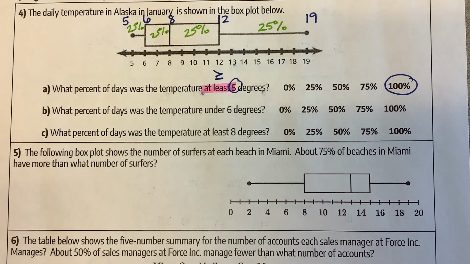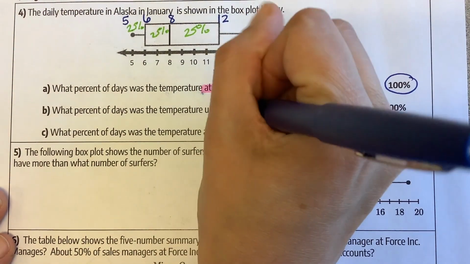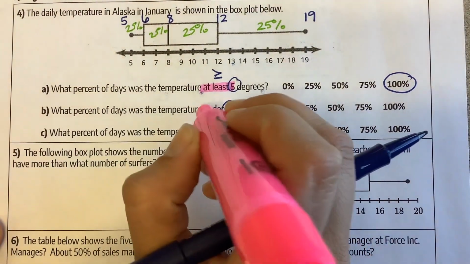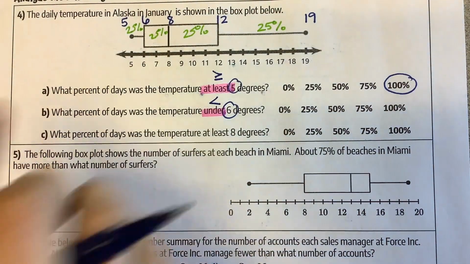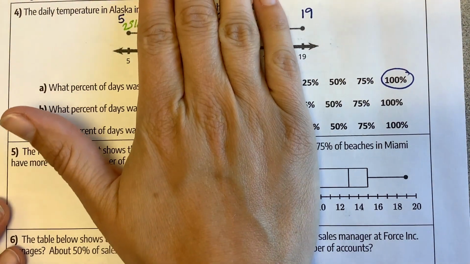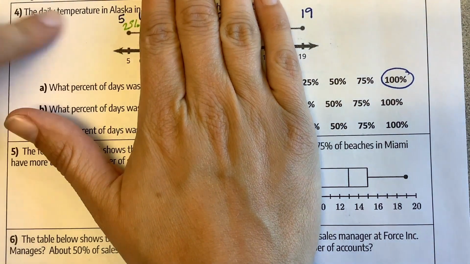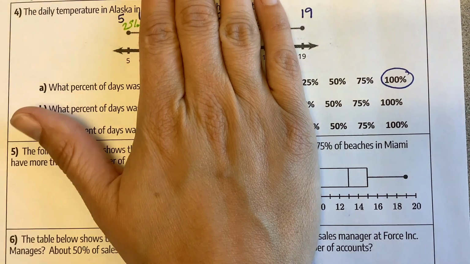What percent of days was the temperature under 6 degrees? Keyword under. Under means less than. Finding 6, which is right here, blocking off the higher values. How much is less than that? Just 25%.